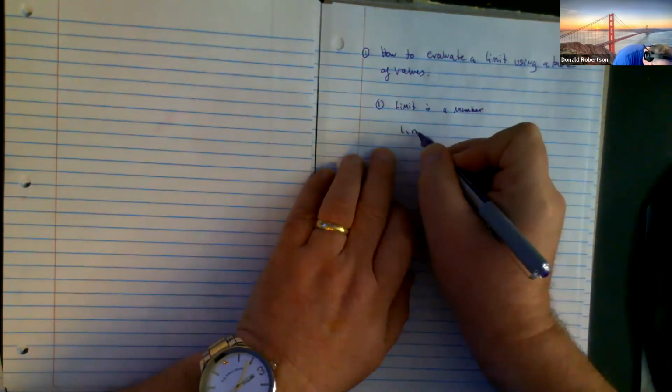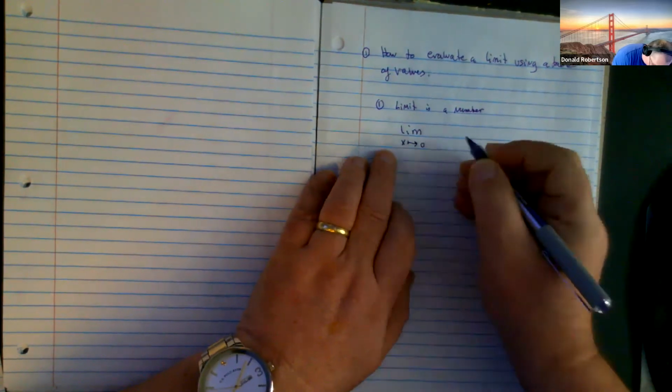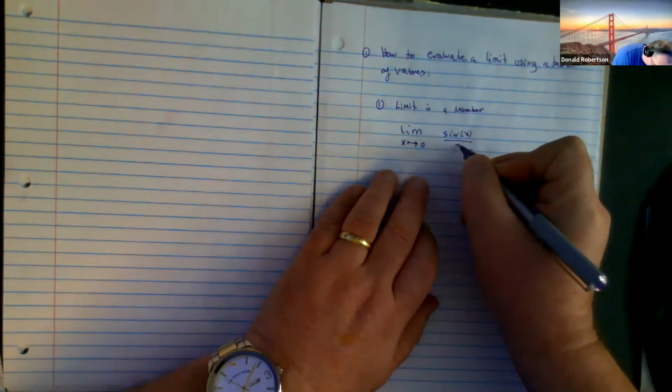We're going to do a question where the limit exists, right? The limit is a number. So that's my first situation. Let's show you what that might look like. Let's do the limit as x tends to 0 of sine x over x. And you're going to do a table of values, and at the end you're going to say that's equal to 1, or it's equal to 0, or it's whatever it is.